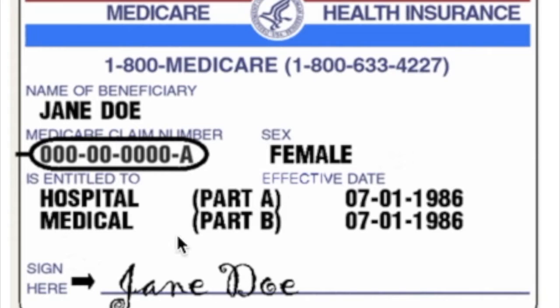So this is the card that you will see. It says the patient's name, and you have to make sure that the patient's ID and their name match, then the Medicare claim number. This, more often than not, will be a patient's social security number or a patient's spouse's social security number. So as long as you have this card, you know that the patient has this insurance, and then it will have a letter on the end.